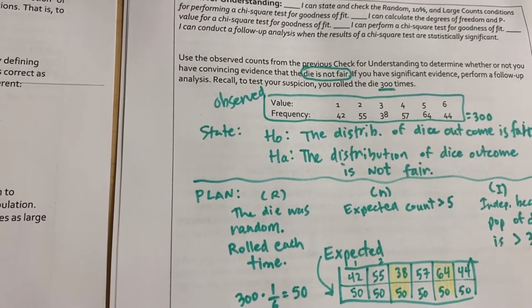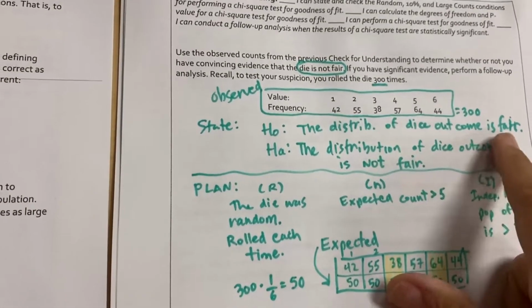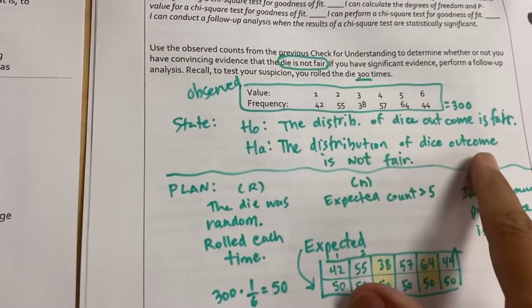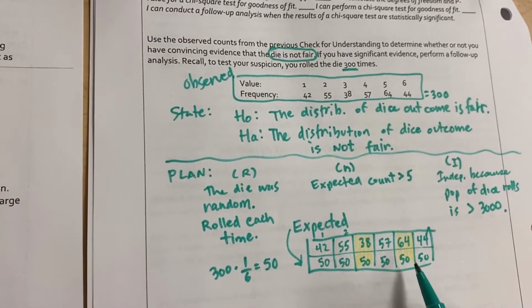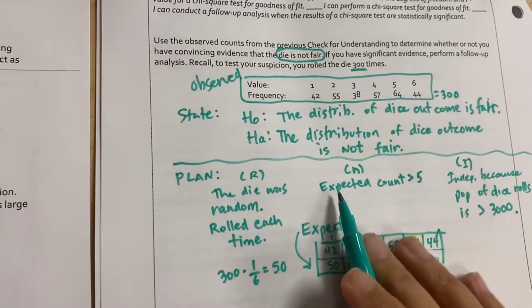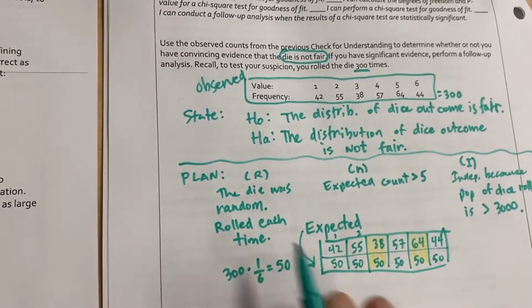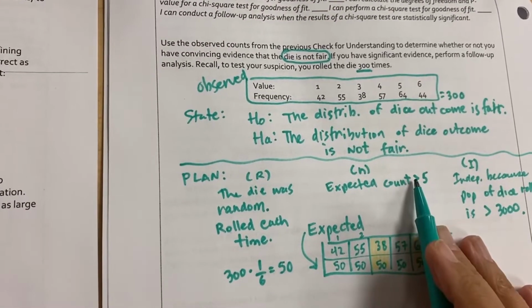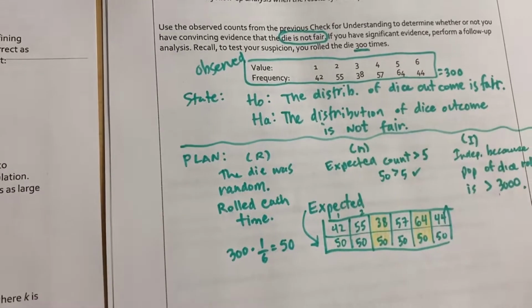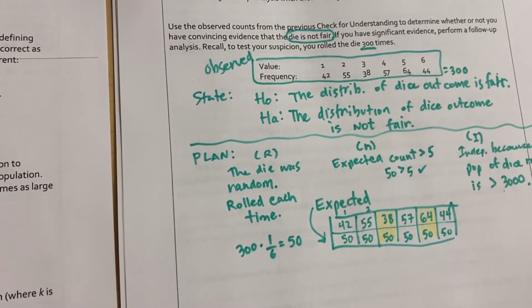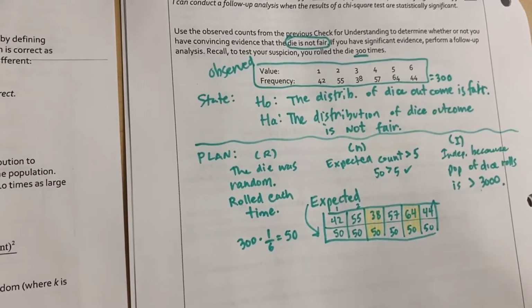But are they off enough to be able to say that the distribution is not fair? Okay. First off, we're still in our plan, and so did each of our expected counts greater than 5? Yes. 50 is greater than 5, so we're good there. Make sense? All right.